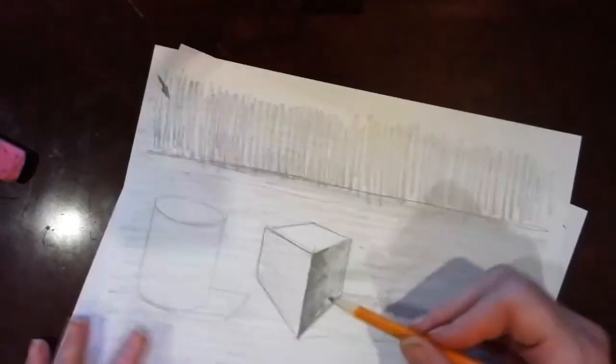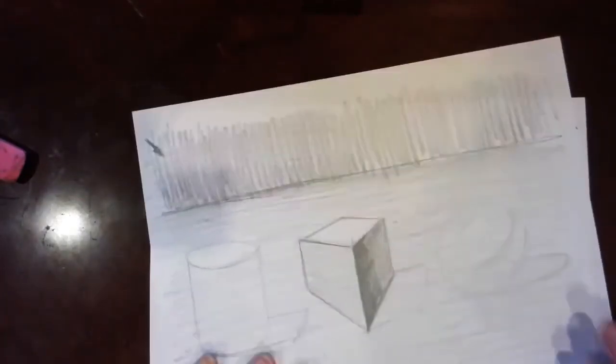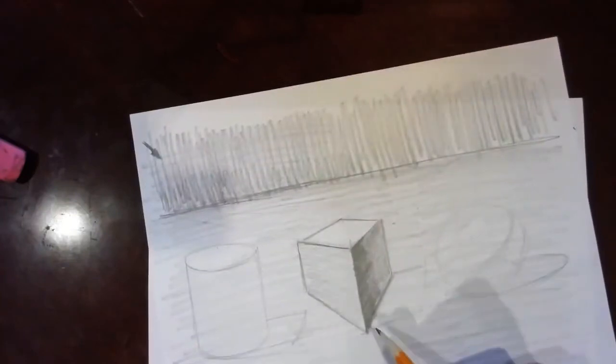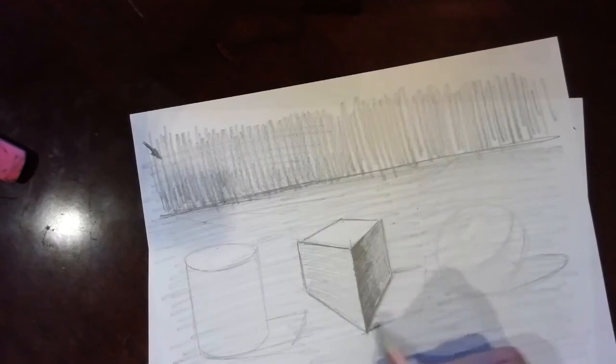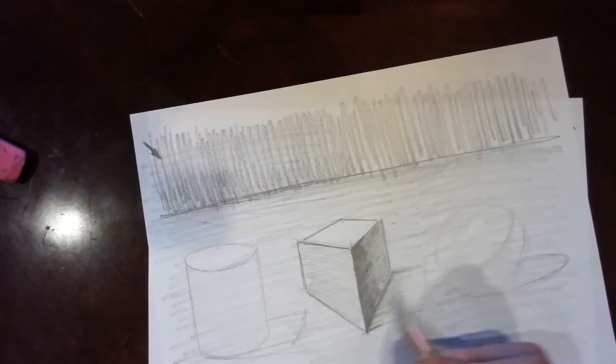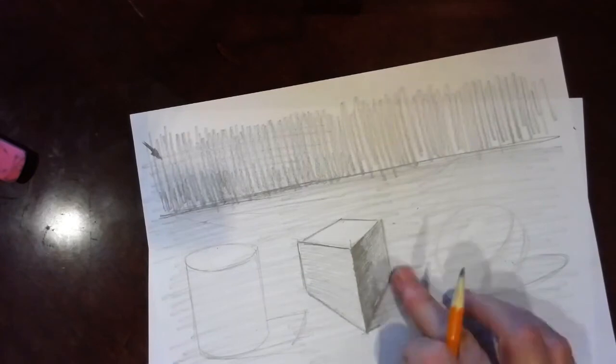And then right here we have the cast shadow. The cast shadow is going to be sharpest right at the edge, right where closest to the object. And then it's going to get blurry the further away it gets from the object. And you can use your finger to blend.